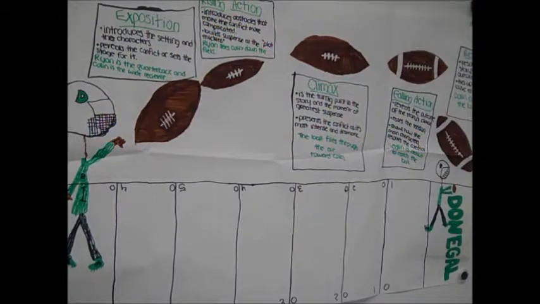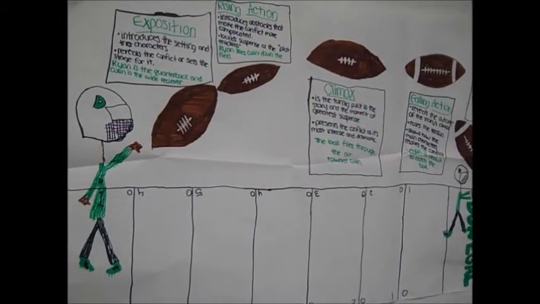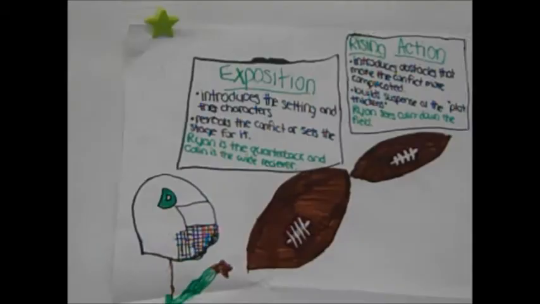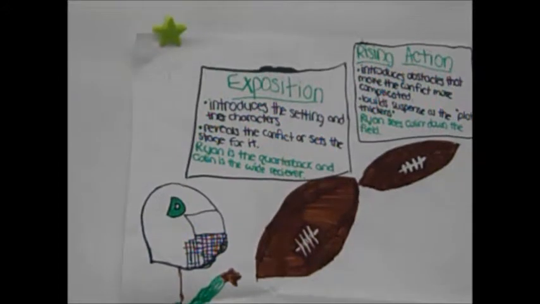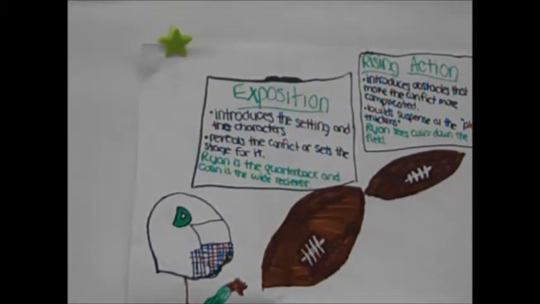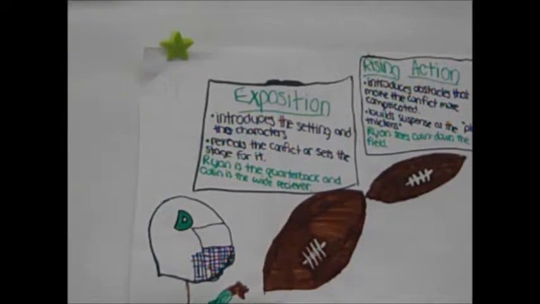plot structure reminded them of a football throw in a game. So the first thing they did was at the bottom of the throw, the arch, they said that was the exposition. Notice that they put the definitions below exposition: introduces the setting and the characters, reveals the conflict or sets the stage for it. Now they did the first part of the exposition. They said Ryan's the quarterback and Colin is the wide receiver. So it introduces the characters.